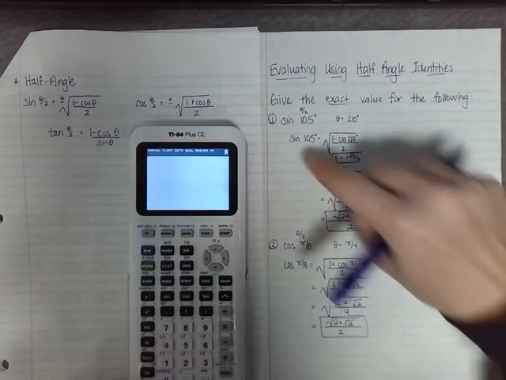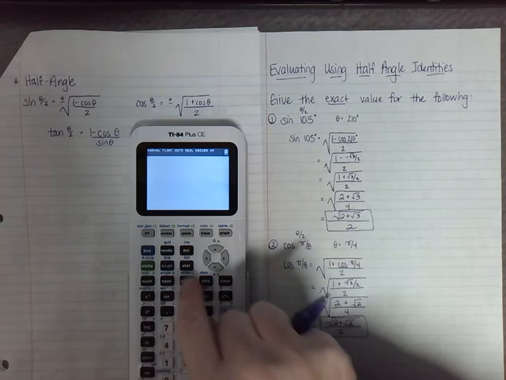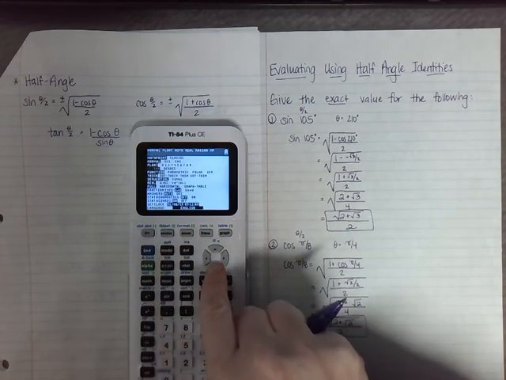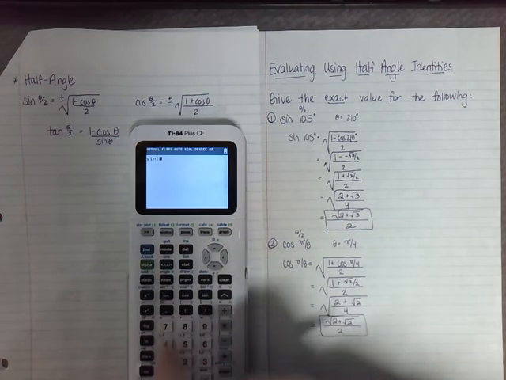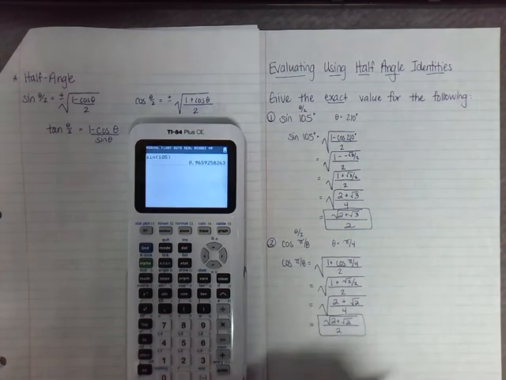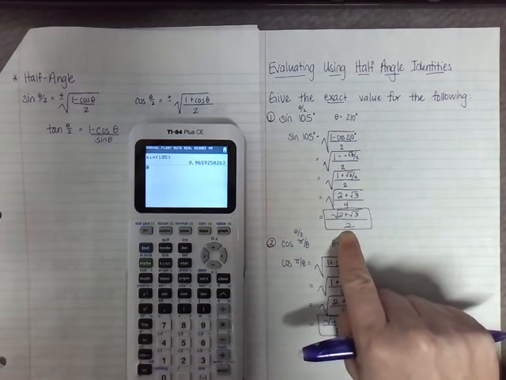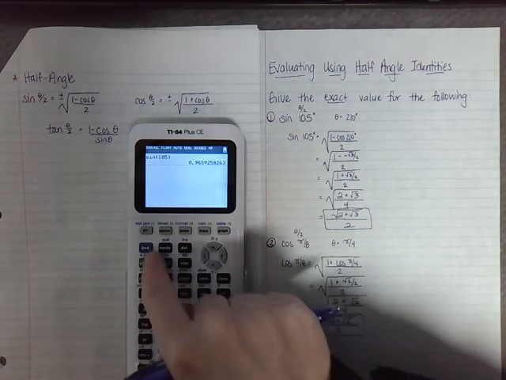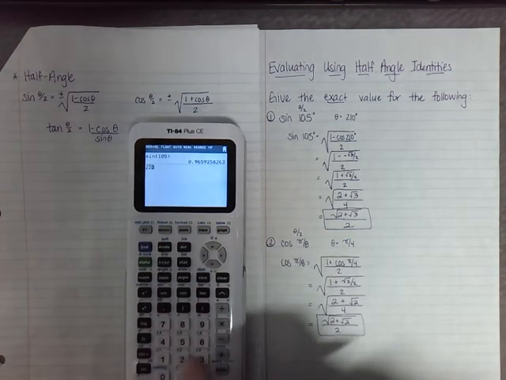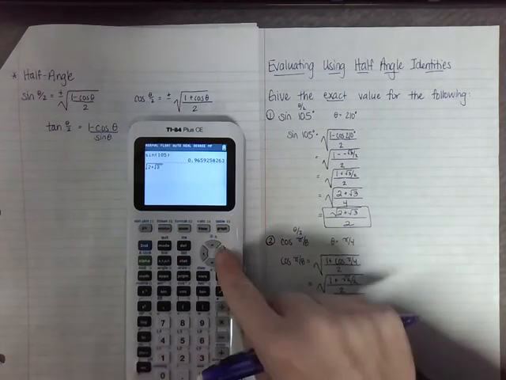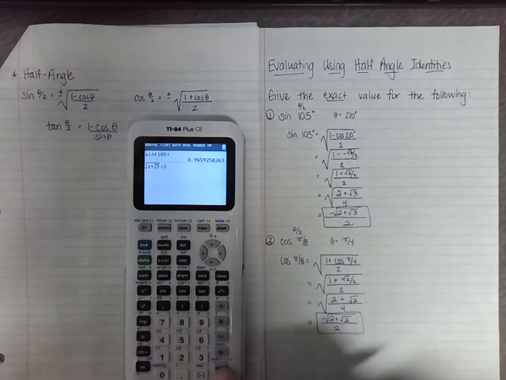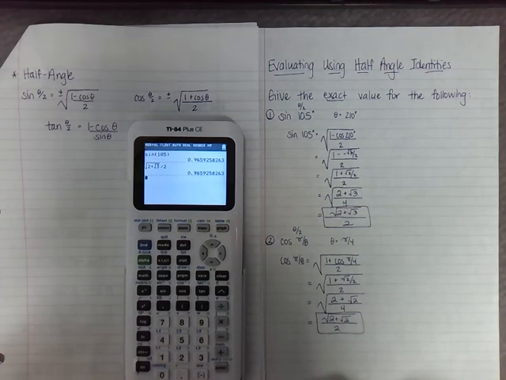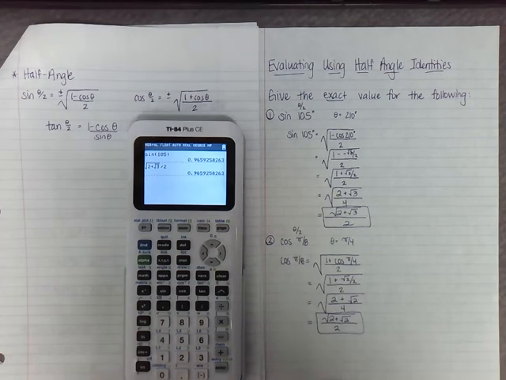So for example, the sine of 105. Let me make sure I'm in degree mode first. I'm not, I'm in radian mode. So switch to degree mode, type in sine of 105. I get 0.9659 and so on. If I type this in, I should get the same thing. So let me type in the square root of 2 plus square root 3. Make sure you arrow out of both of those square roots and then divide by 2, and you get that exact same fraction. So you can check that you've done them correctly.